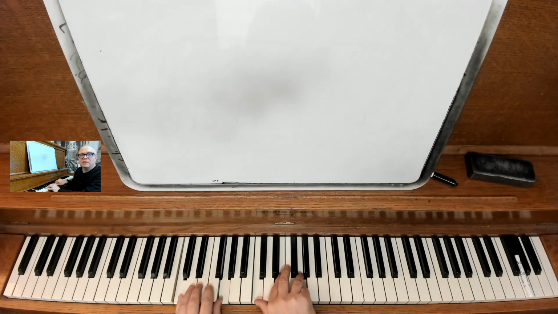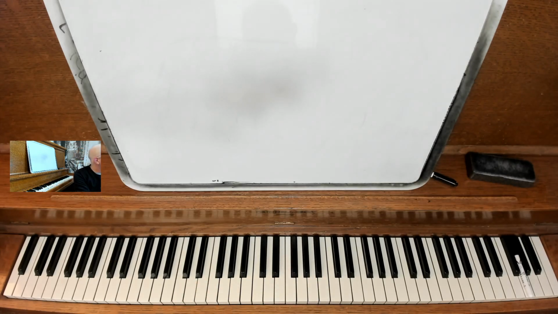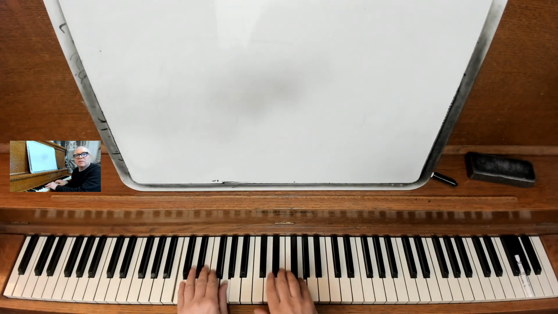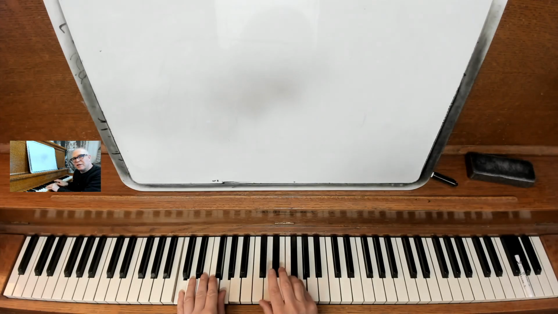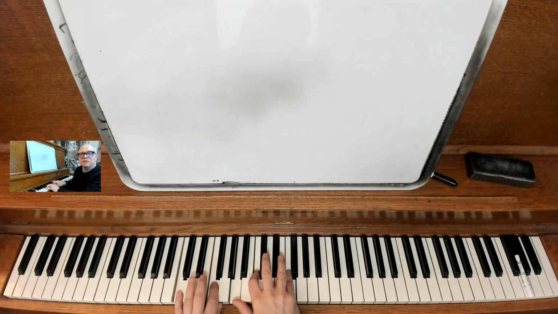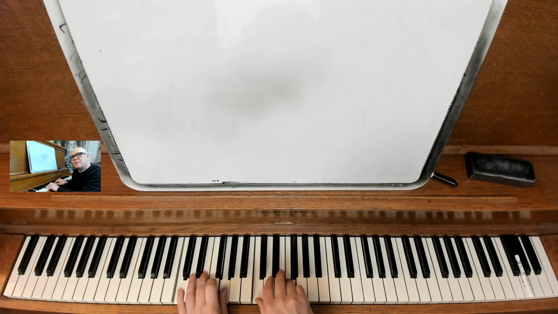Four, one, you know, that's good writing. One, suspension. That's really a suspension. It's not another chord. It's a suspension. So this is the C major. This is the suspension.